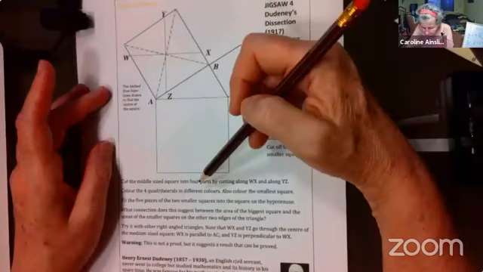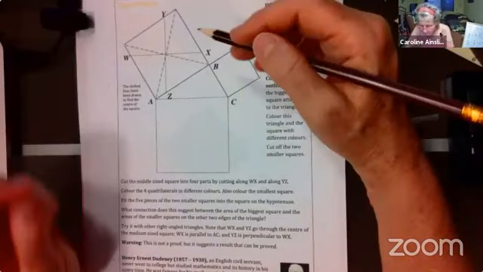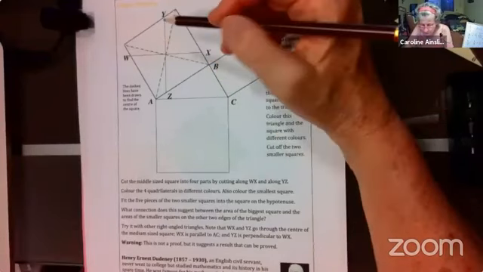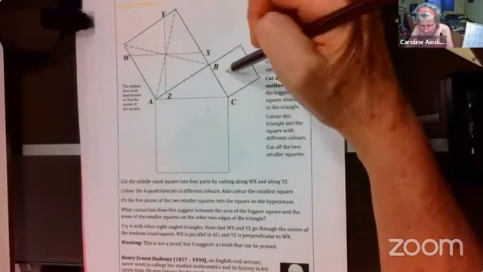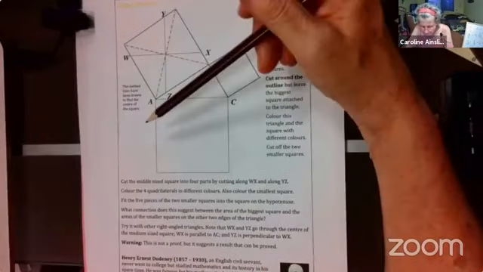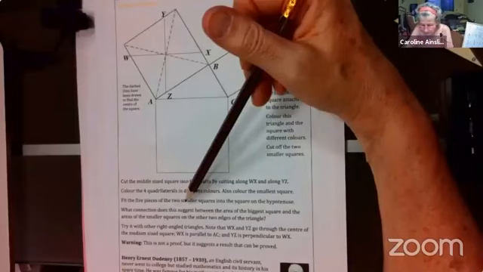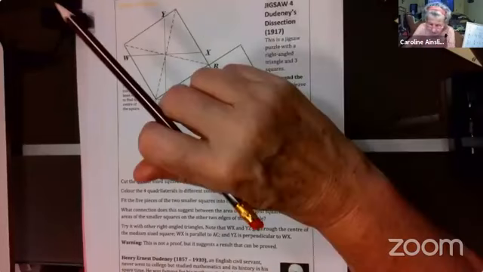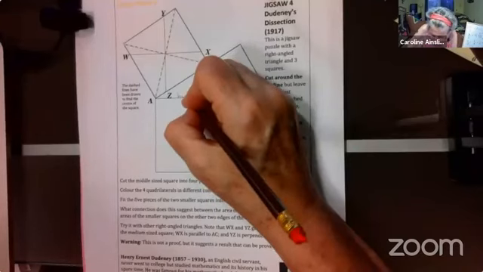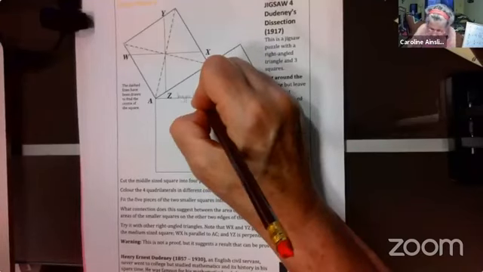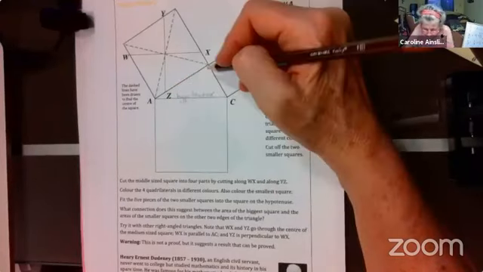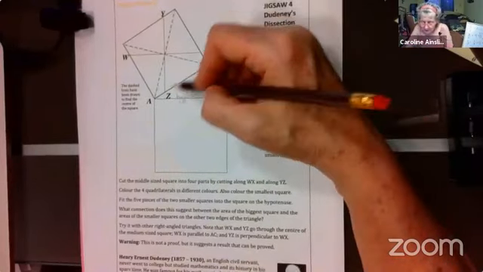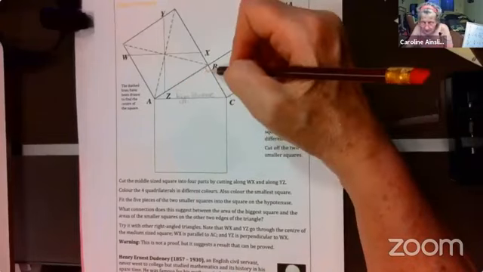And now fit the 5 pieces of the 2 smaller squares. So 1, 2, 3, 4, 5. Fit those into this square on the hypotenuse. So this here is the hypotenuse. That's the longer diagonal on the right. So that's a right angle triangle. And the one that isn't attached to the right angle triangle, that's the hypotenuse.